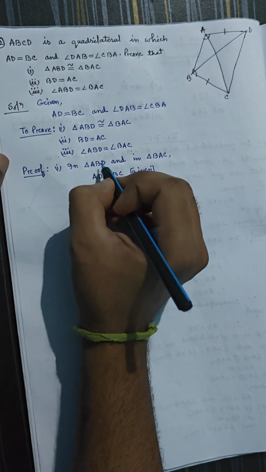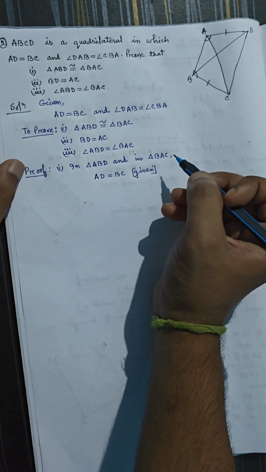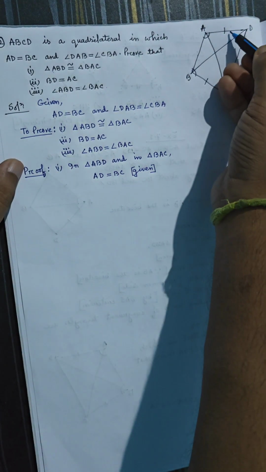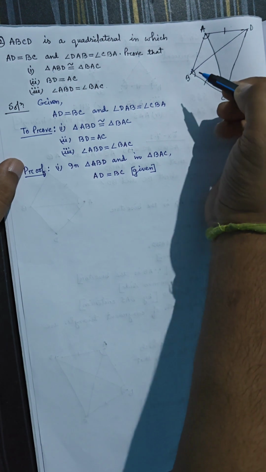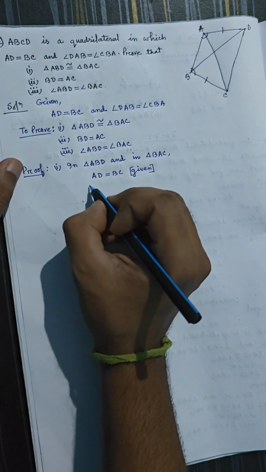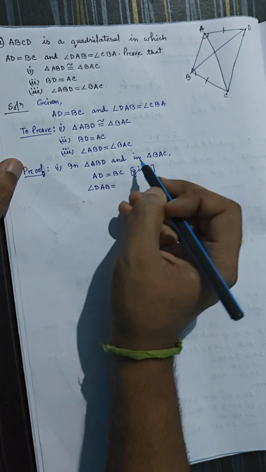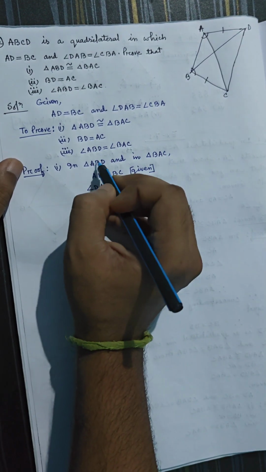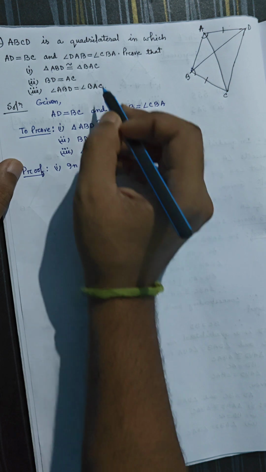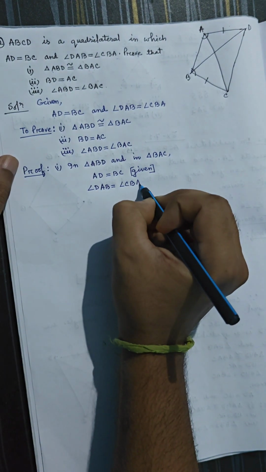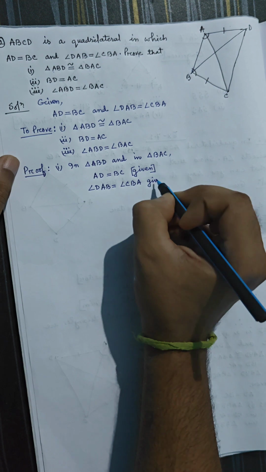See, AD first and last, BC first and last, it is given. And the angle between them, that is DAB, that is also given. If it is DAB, second one will be CBA. DAB, CBA, it is given.